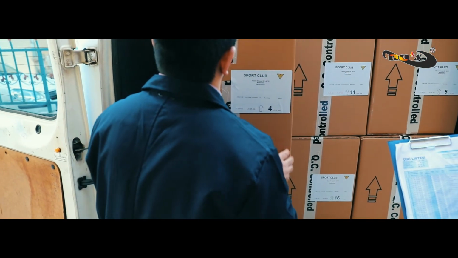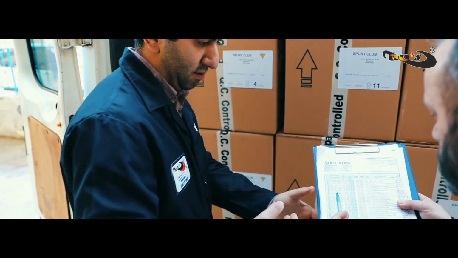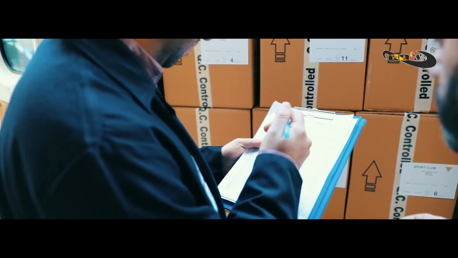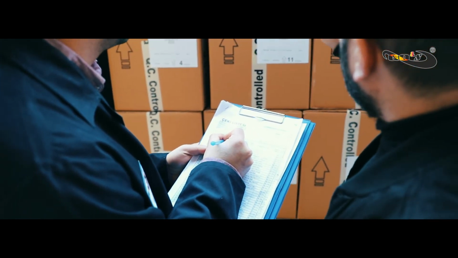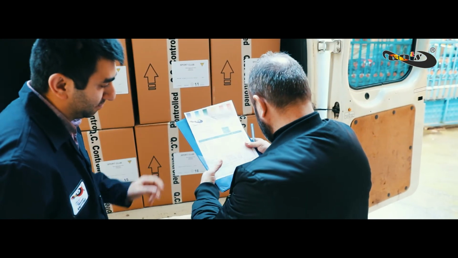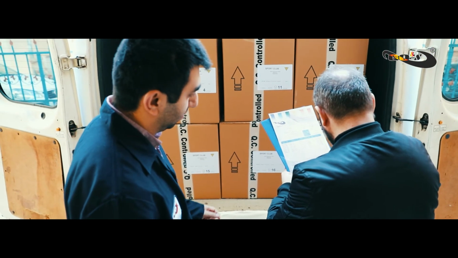Our customer representative and logistics specialist are attaching the box papers to our boxes. They are checking every box number from our packing list, which directs us which item must be in which box. The boxes with box papers attached are counted and controlled by staff.